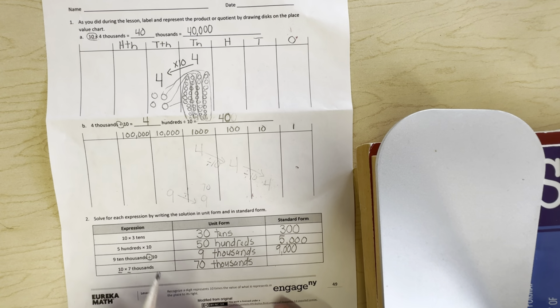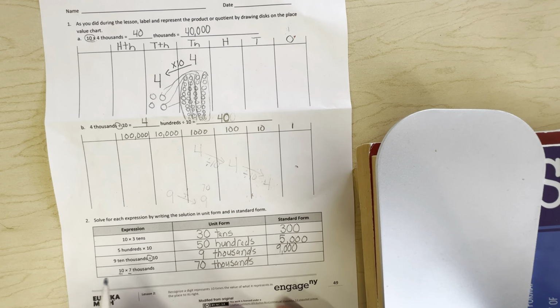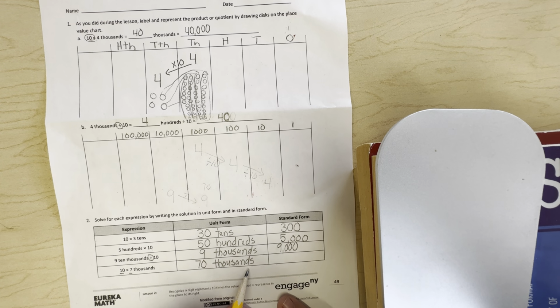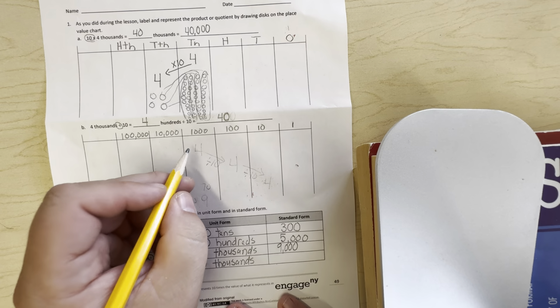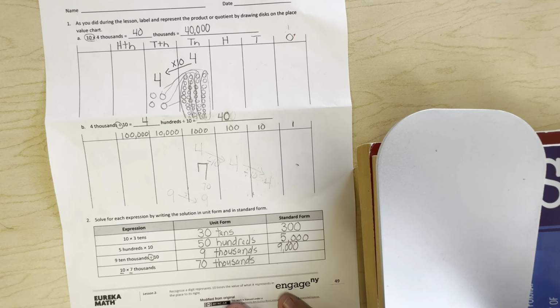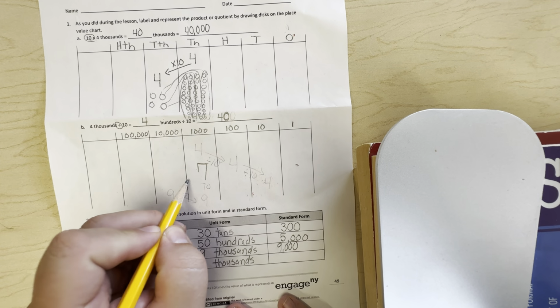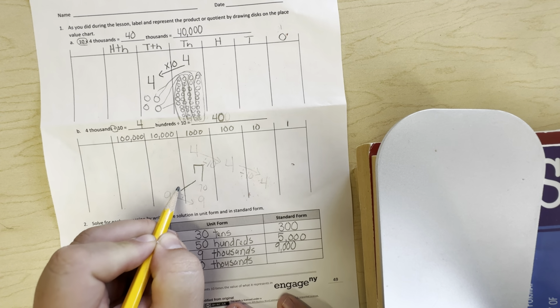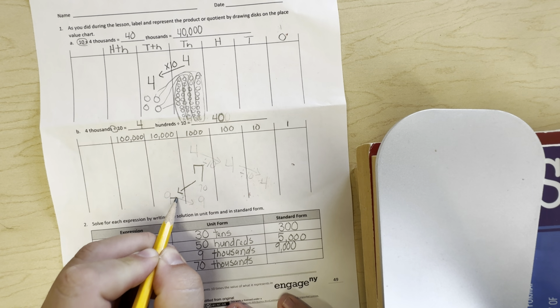So 70,000. Now, how do we get 70,000? Well, we went back here and we had 10 times 7,000. So if I put my 7 in the thousands place and I'm multiplying it by 10, I know I'm shifting one place value to the left.